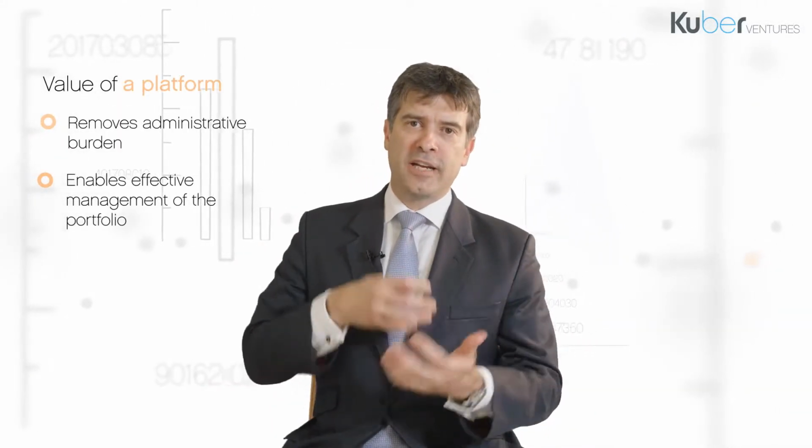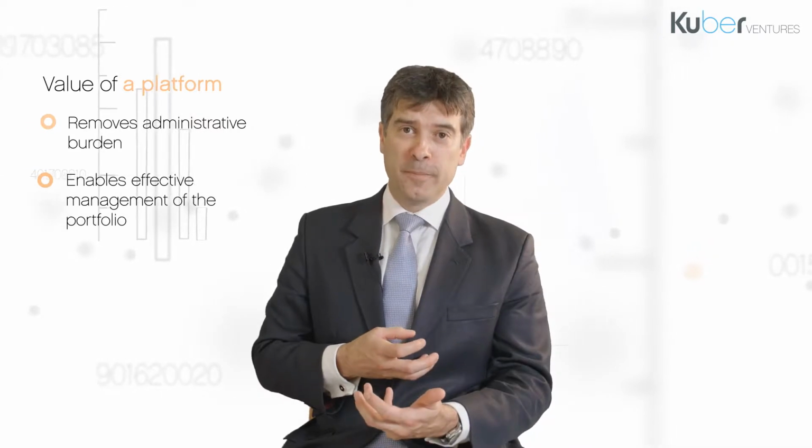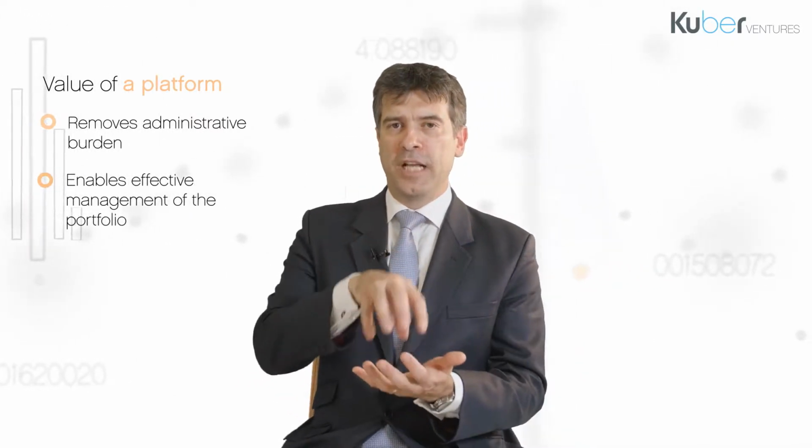The value of a platform is that it does take a lot of the administrative burden away, and it allows you as an advisor to really manage that portfolio for your client. With an EIS portfolio, you're investing in relatively risky assets, and therefore you need to build a diversified portfolio, and that portfolio ought to be diversified across multiple providers or managers.